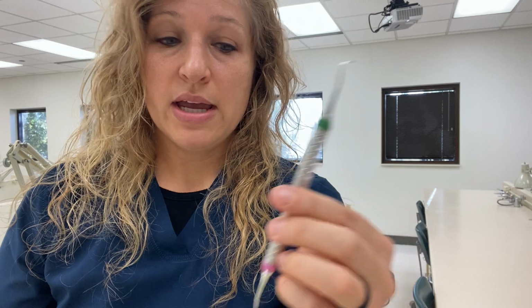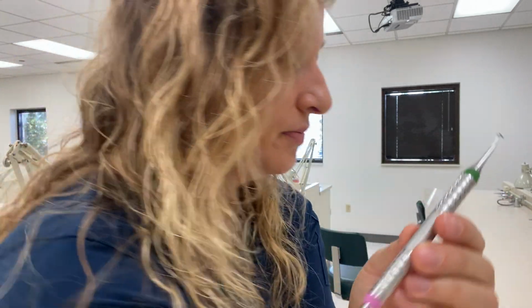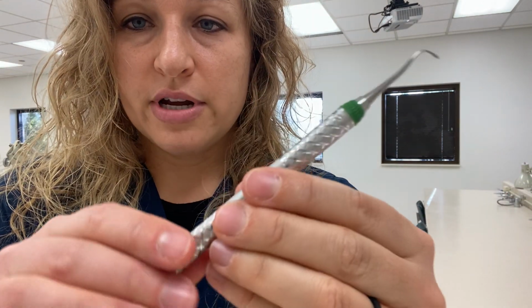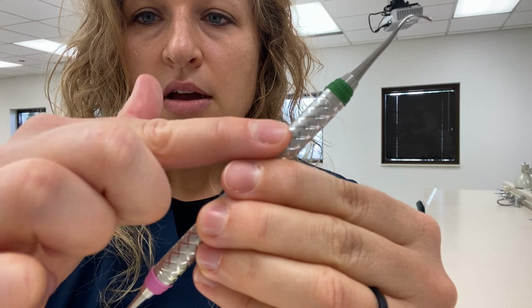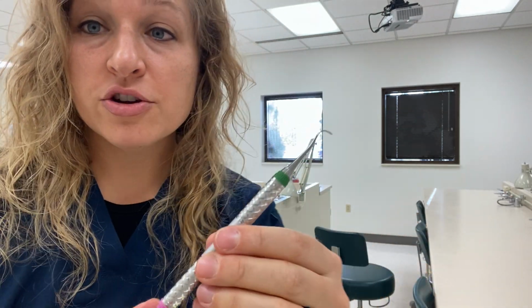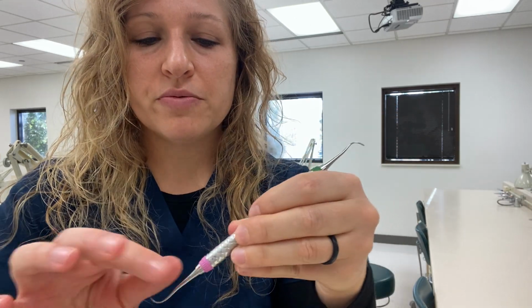One that is lightweight is also recommended. And then also, let's see, this texturing is on here for a reason too. These little grips are to help it remain in your hand and not slide out, so you don't have to use so much pressure with your fingers to keep control of the instrument.